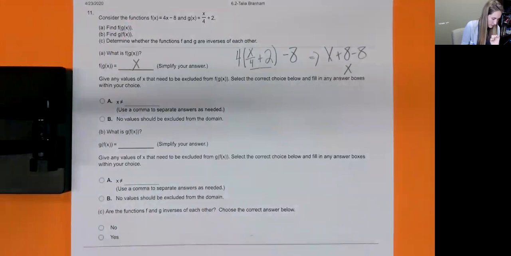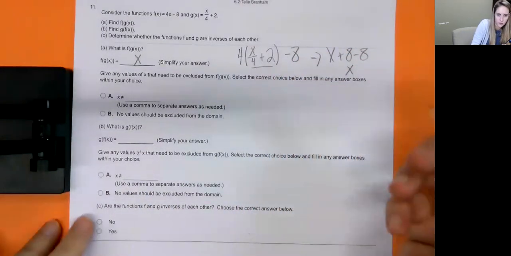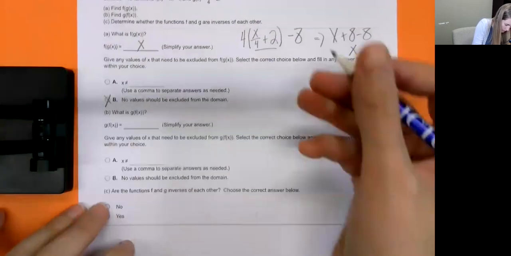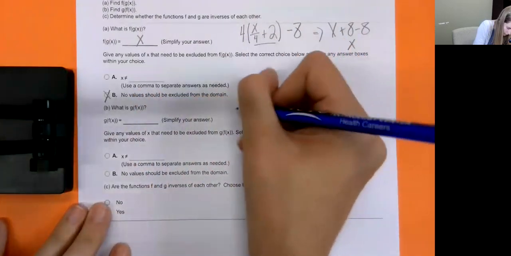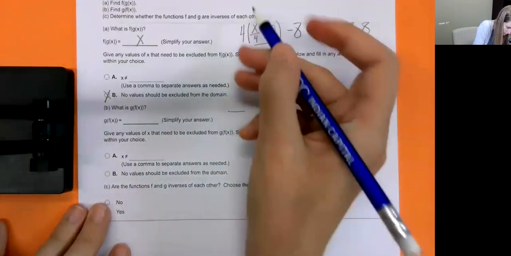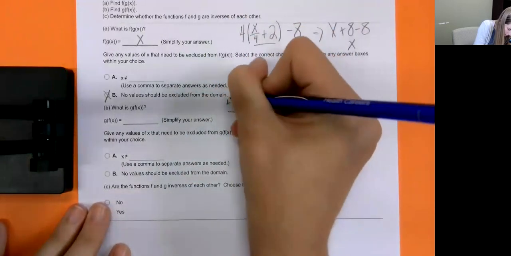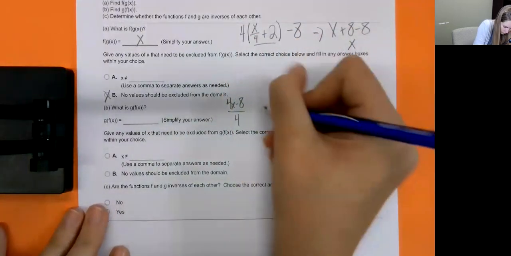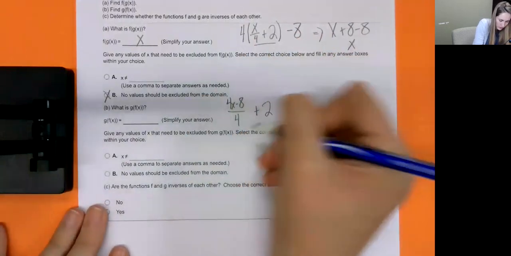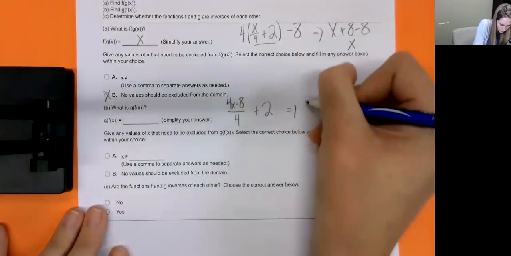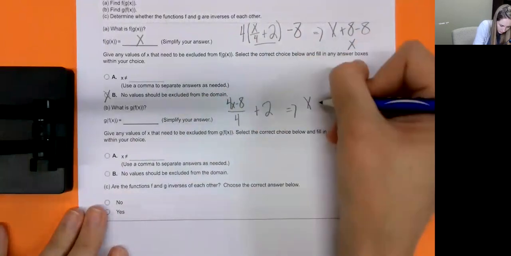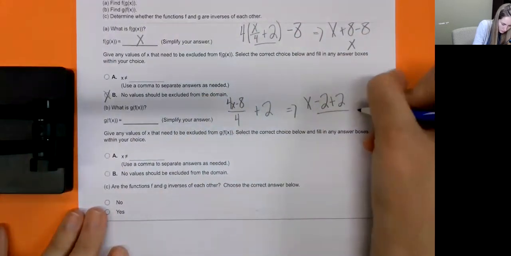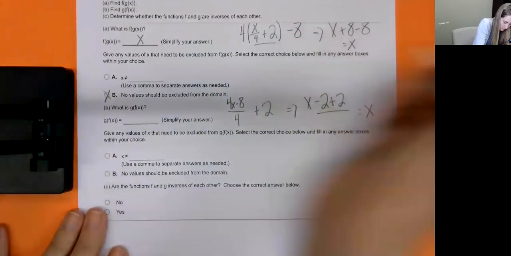Is there anything that needs to be excluded? There's nothing that's going to make this unreal or undefined, so no value should be excluded. Now we have g of f of x, so we're going to take our g function. So we're going to substitute f in for this x here, so we have 4x subtract 8, all divided by 4, plus 2. So we're going to go ahead and divide here. 4 divided by 4 is 1. Negative 8 divided by 4 would be negative 2. Add 2. Negative 2 plus 2 is 0. So we're left with x here.